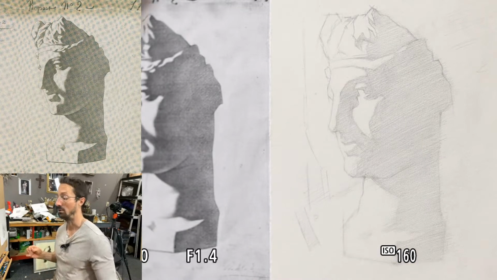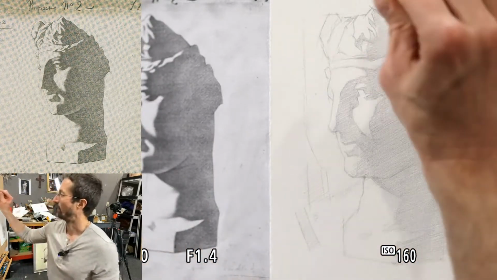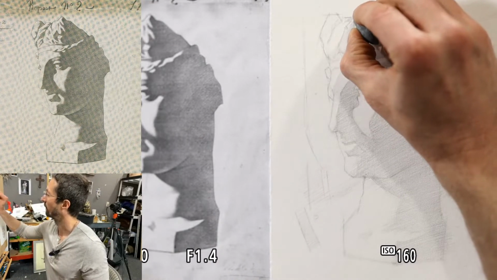The baby head. Oh, yeah, I know that one actually. That one's tricky. Is that the first one you did?